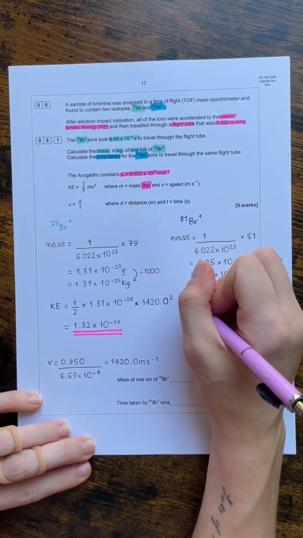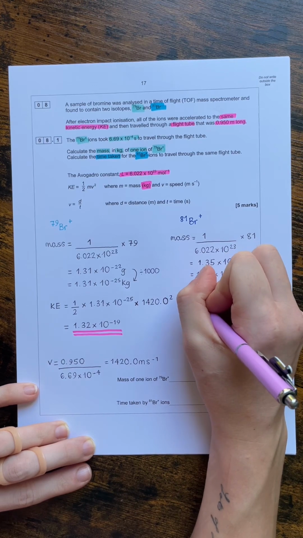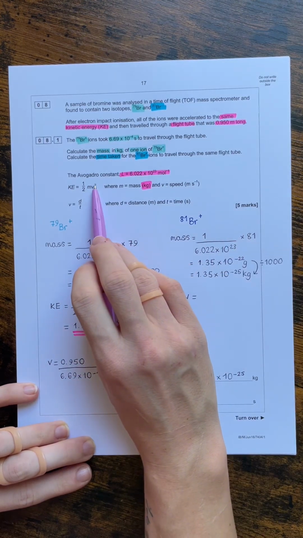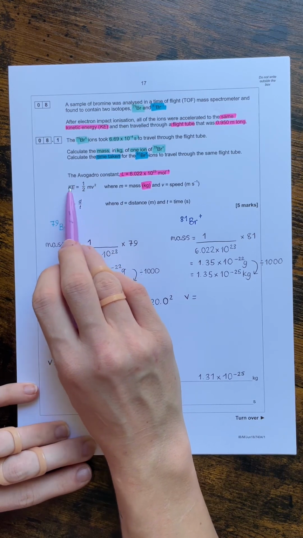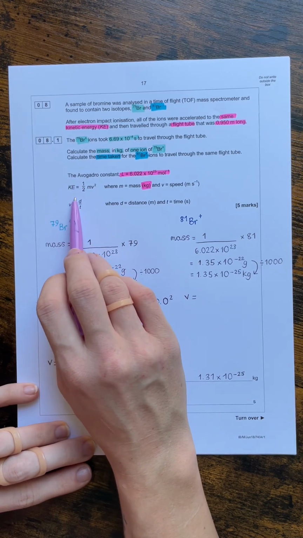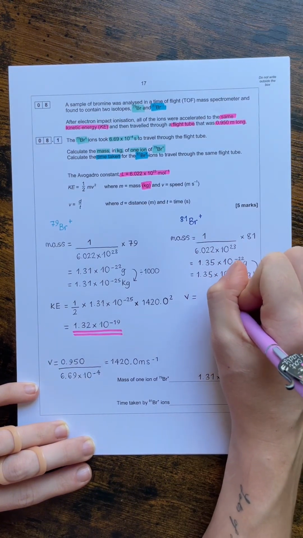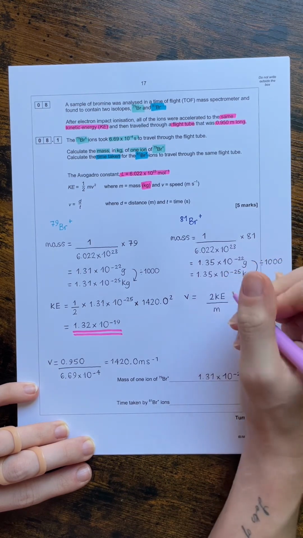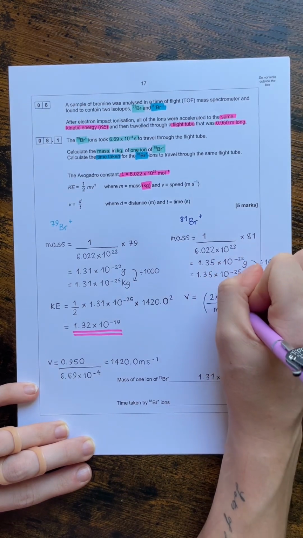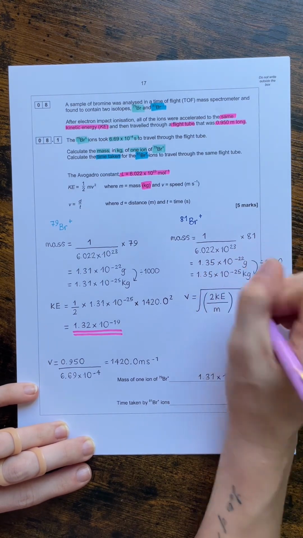Then I'm going to rearrange the kinetic energy equation. So velocity squared is going to be equal to 2 lots of the kinetic energy divided by the mass. Then we need to square root all of that. So 2 kinetic energy divided by the mass would give me velocity squared, and then we can square root all of that.